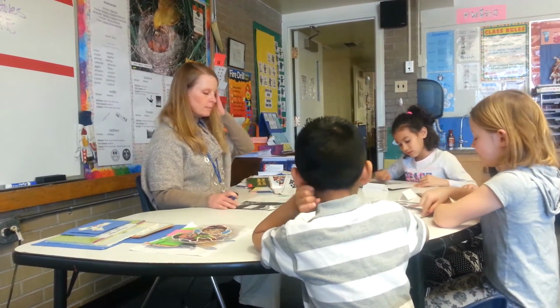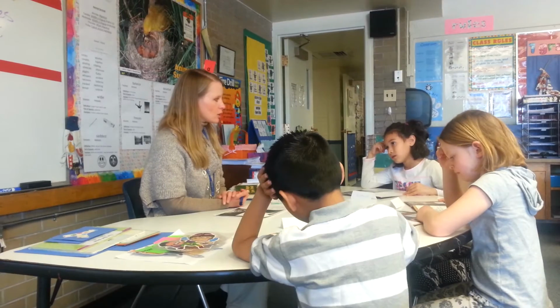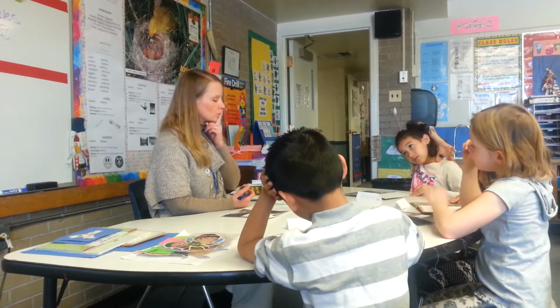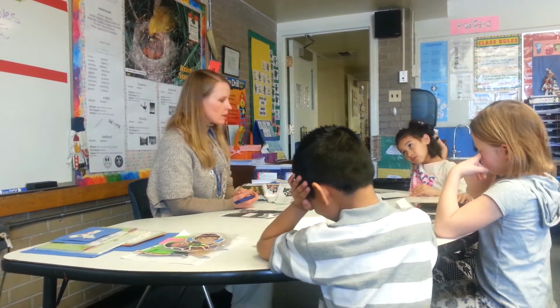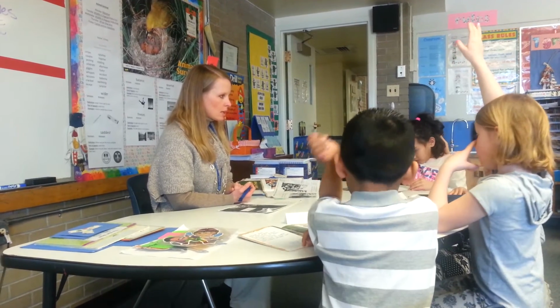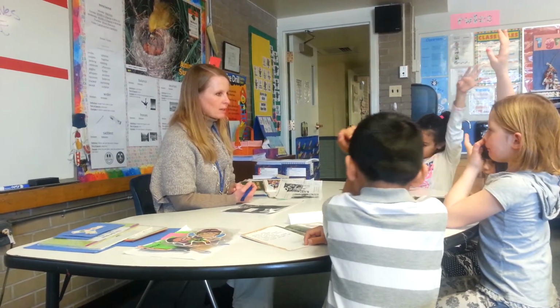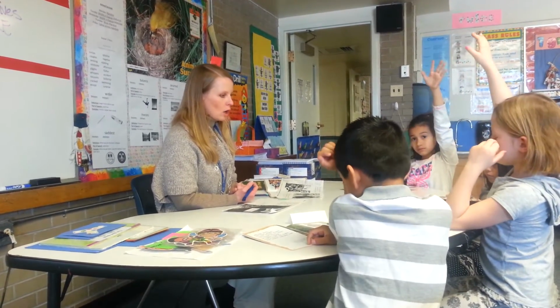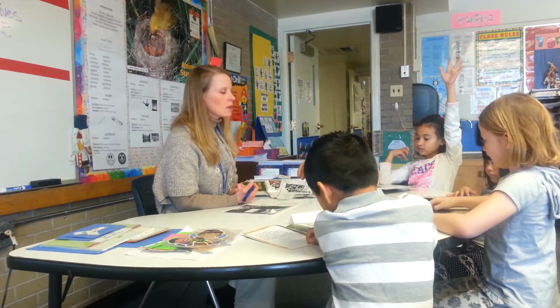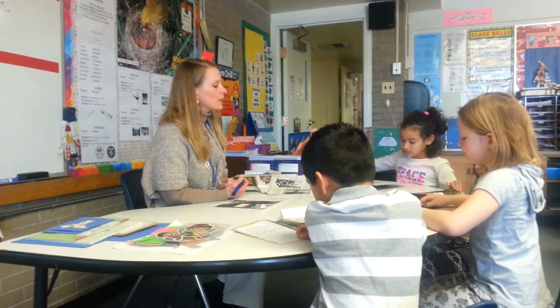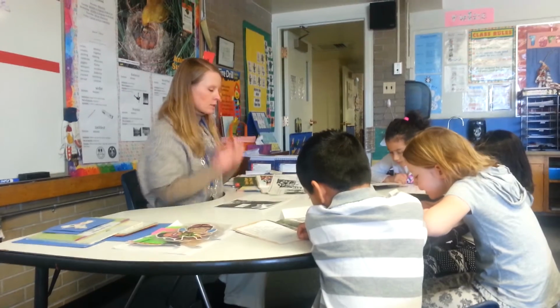Think about the question. And what do you guys see on this page? Trees. Oh, what do you see on this page? Something that we talked about that told you more information about the picture. Do all of you see the captions? I want you to take a minute and read the captions silently in your mind to yourself.